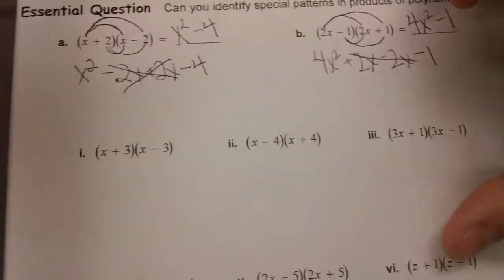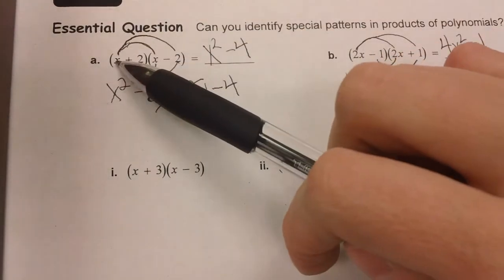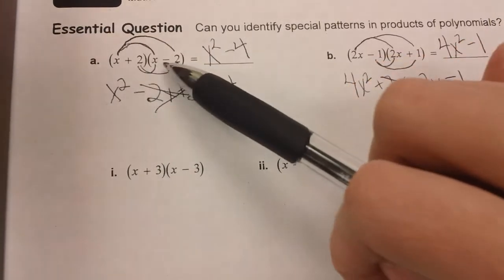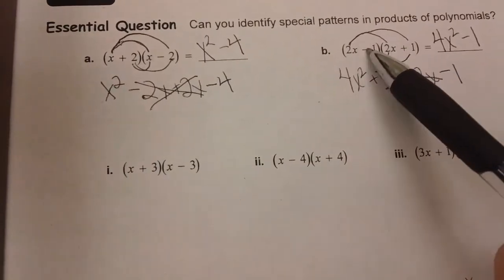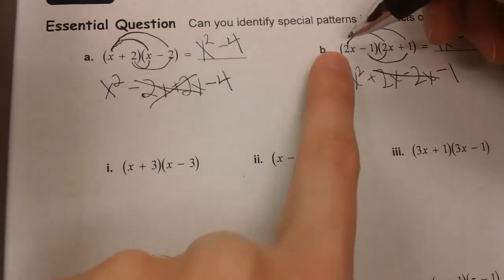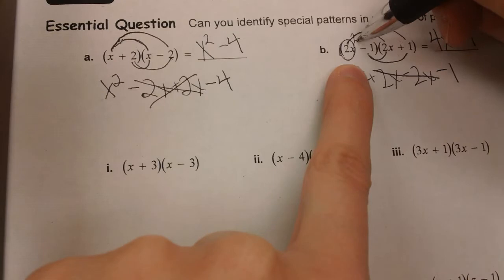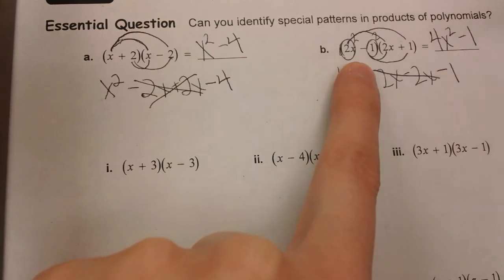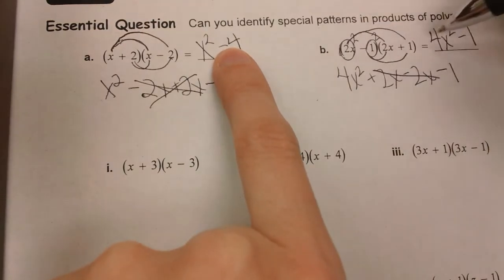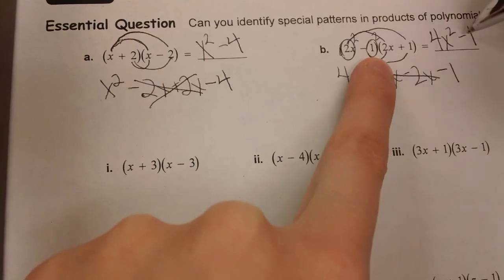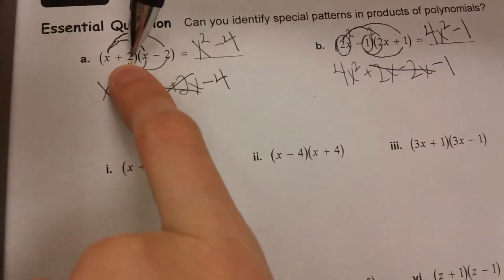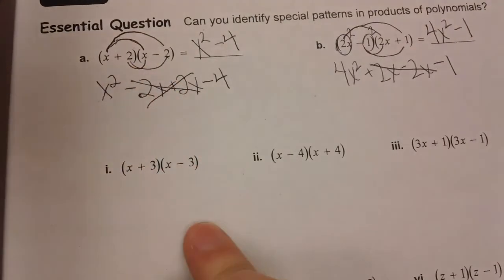So you'll notice that when you have the same first term and the same second term, but one's a positive and one's a negative, same thing here, one's a plus, one's a minus, but they're exactly the same otherwise, the answer is actually this squared and this squared, and it always has a minus in the middle. So 2x squared would be 4x squared, and then 1 squared is 1. Here we have x squared minus 2 squared is 4.